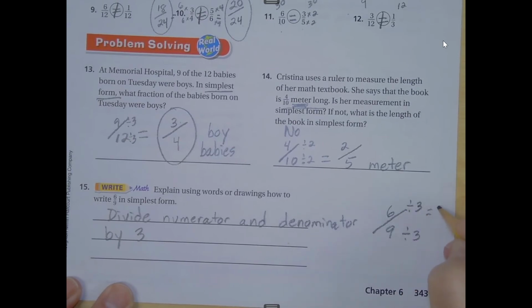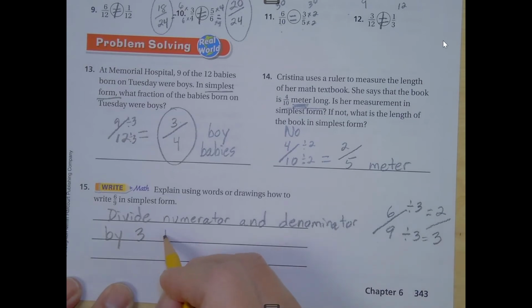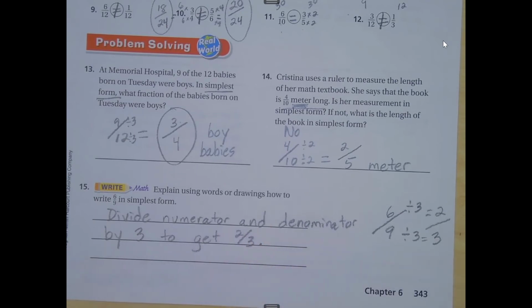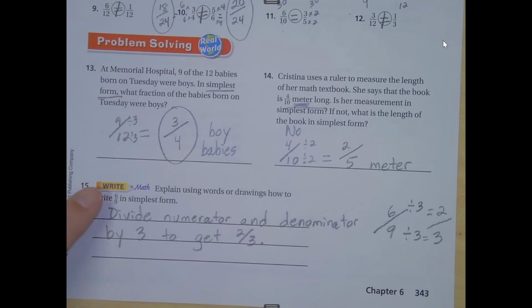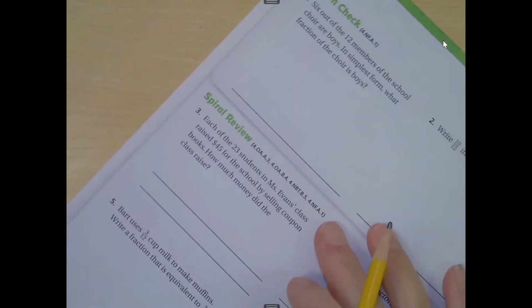6 divided by 3 is 2. 9 divided by 3 is 3. I know that 3 is a prime number. So 2/3 would be simplest form of 6/9. Okay. All right, let's try the other side.